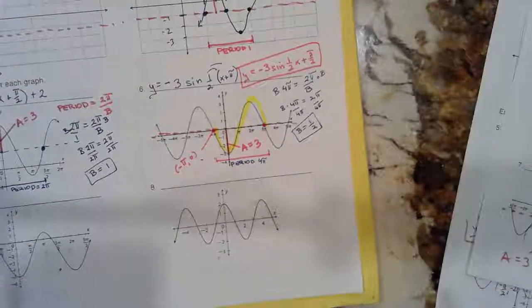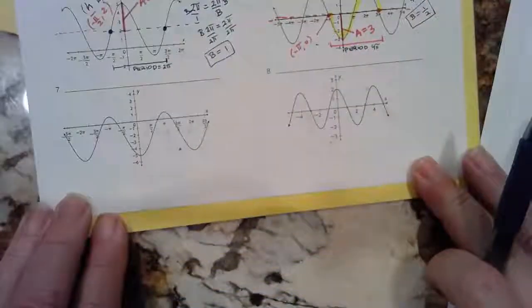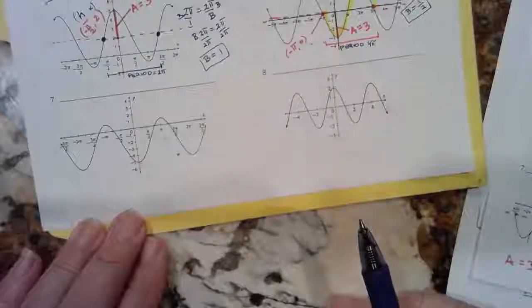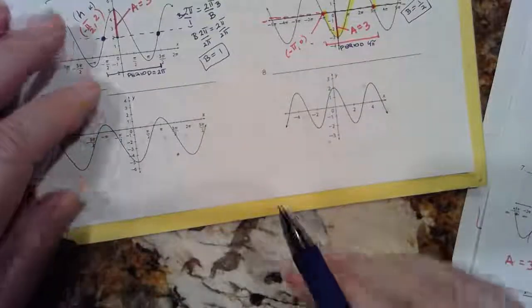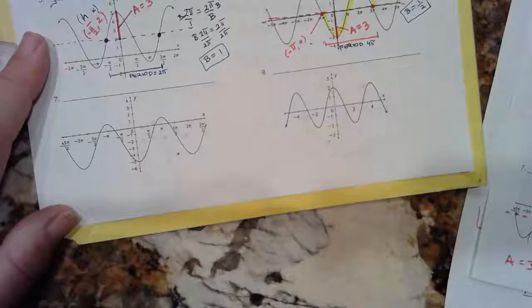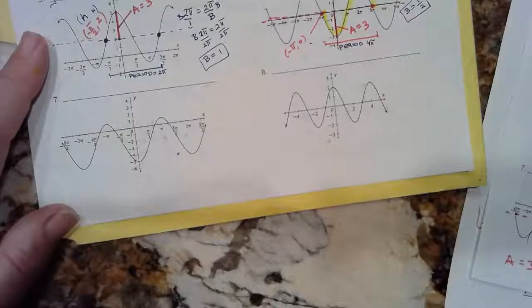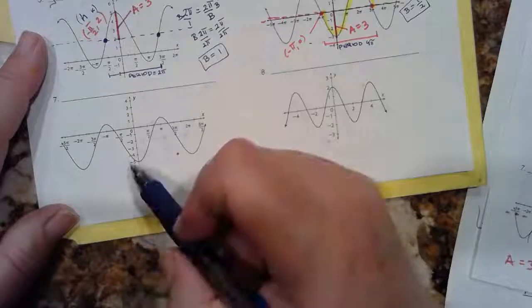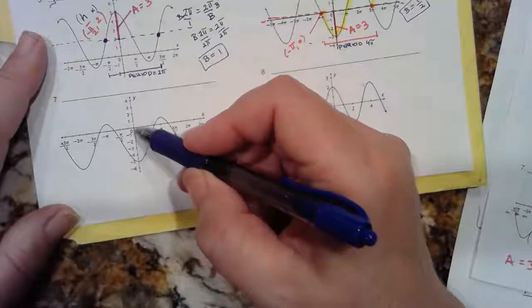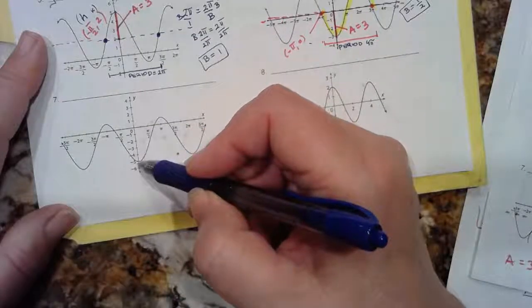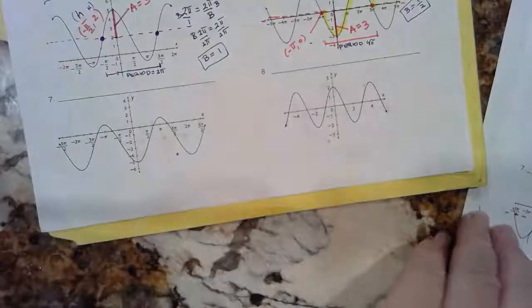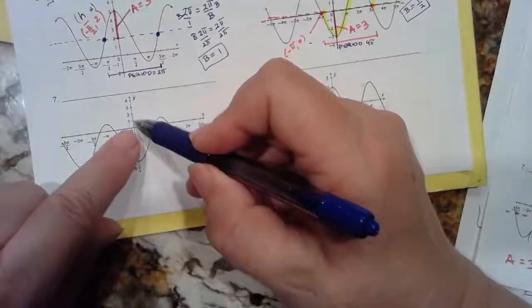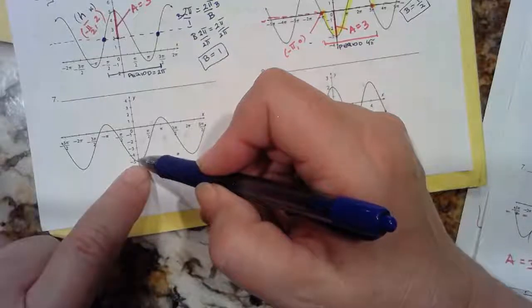Okay, moving on, last two. So let's see if we can first identify the midline and the period and the reference point. So hopefully you already noticed that this is also going to be negative. So let's see. My midline is going to be, if I'm looking from here to here, it's a 5, and then it goes up to 1, so it's really 6.